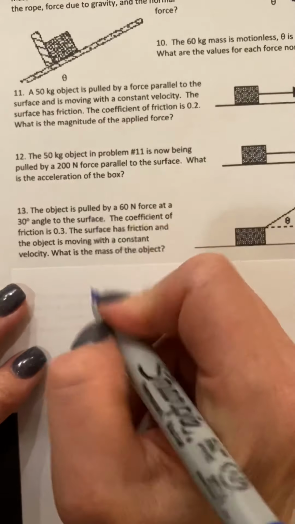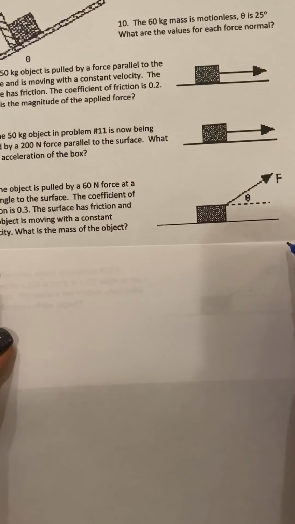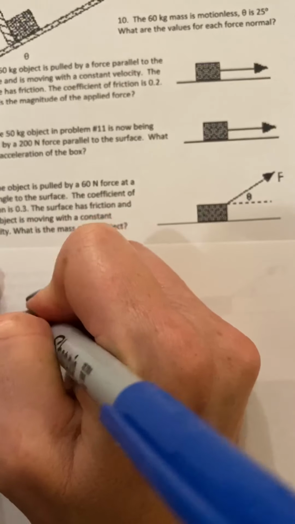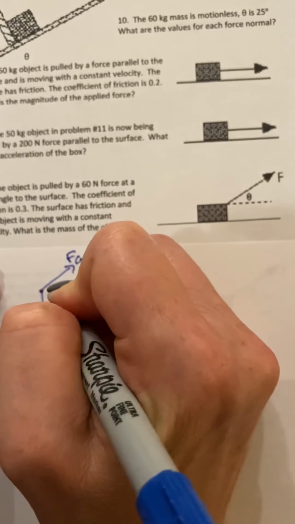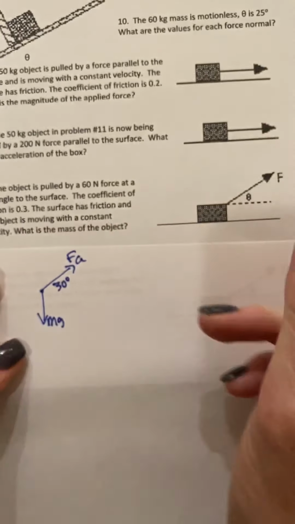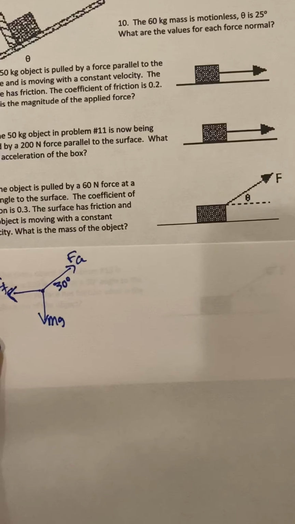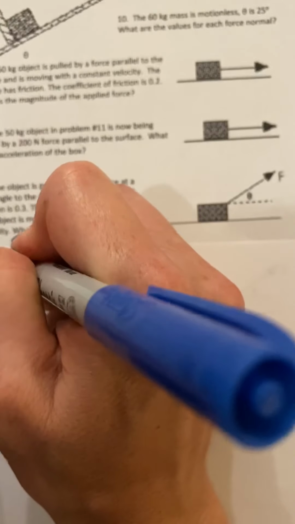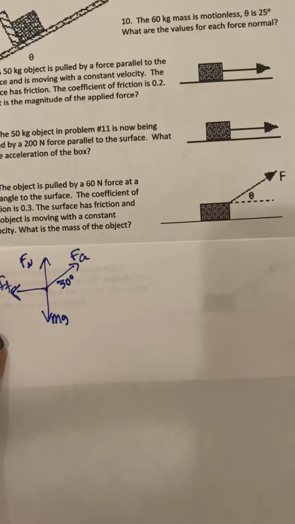fourth video, showing one example of how I choose to set my forces and pull out my equations. So I'm gonna do number 13. I've got mg down. I have my applied force that is 30 degrees from the horizontal. I have friction, so I'm going to draw my frictional force opposite my direction of motion, and I'm on a surface, so I have my force normal. This is what my free body diagram looks like for problem number 13.